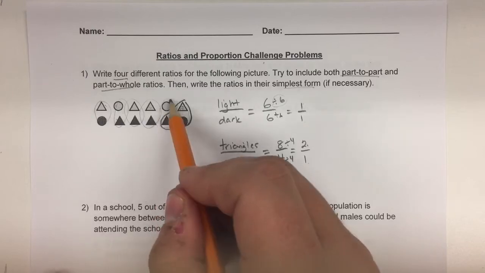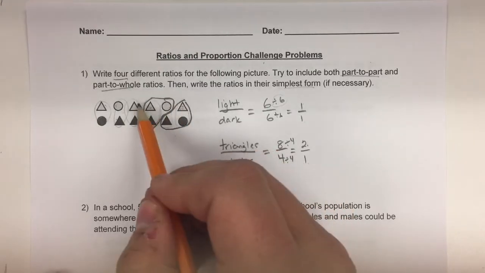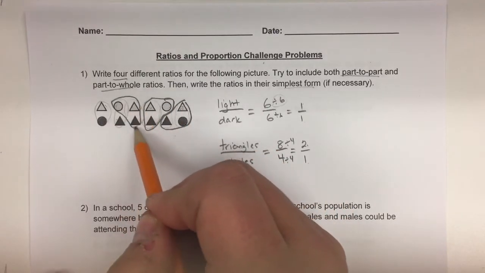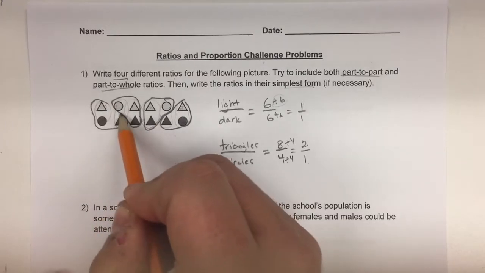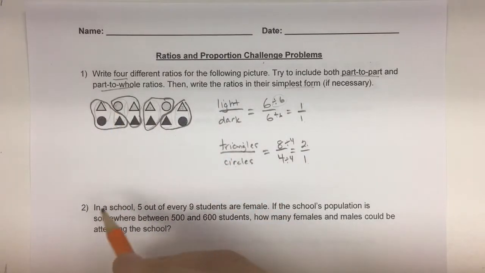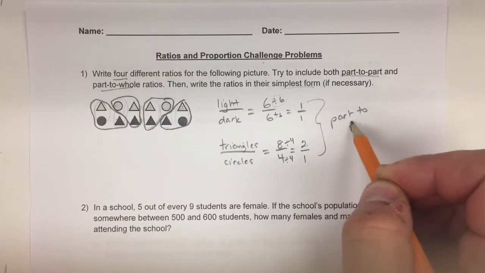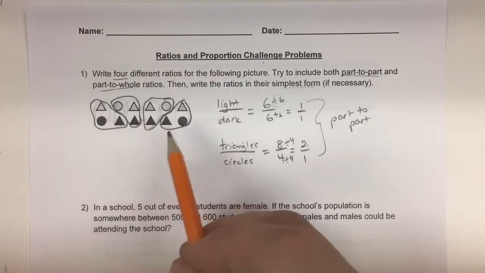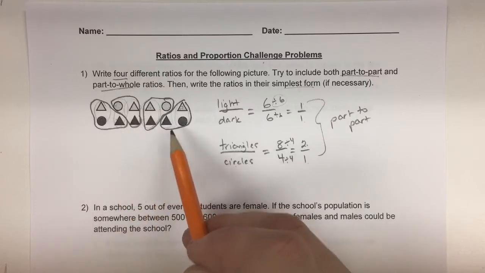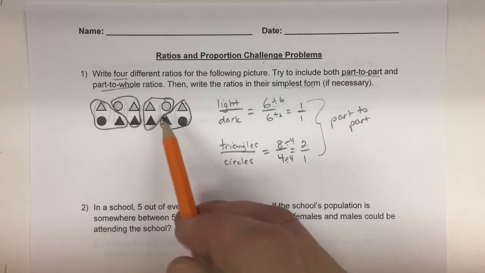For every 2 triangles, there's 1 circle. So these are both part-to-part ratios because I'm only concerning myself with parts of the picture, just the light ones versus just the dark ones, or just the triangles versus just the circles.